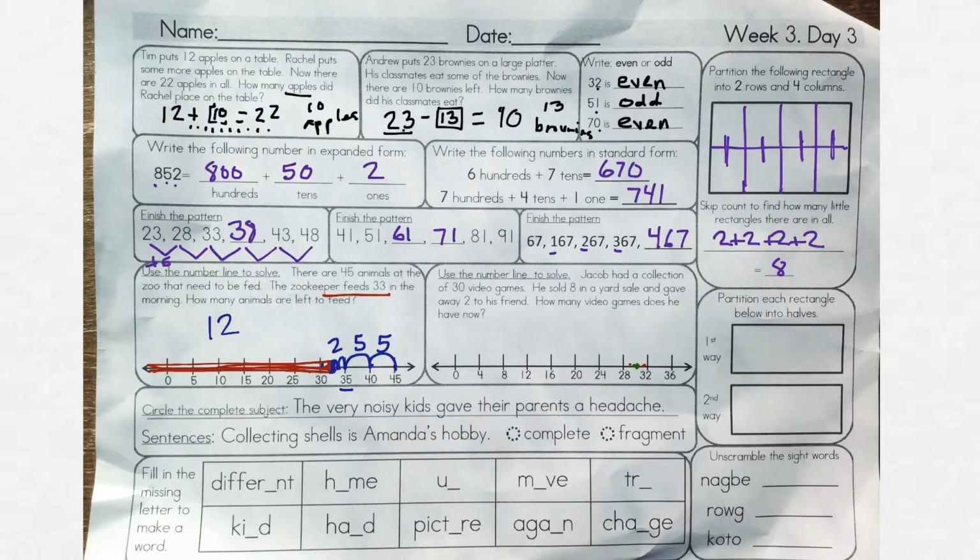Now he's selling them in a yard sale. He's giving some more away. I talked to one of my friends earlier today, and he suggested taking this 8 and this 2 and adding them together, because he sells 8 and he gives away 2. That makes that he's actually giving away 10. So that was more of a friendly number to work with. So he said if he's at 30 and to take away 10, well, 30 minus 10, we know, is 20.